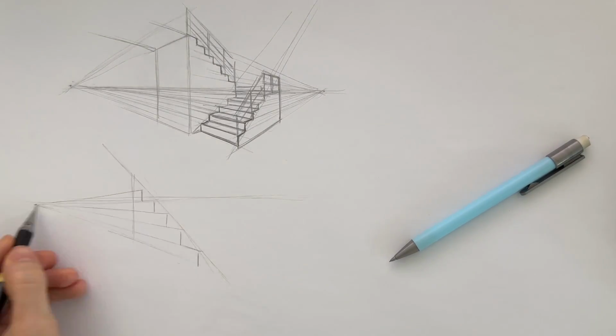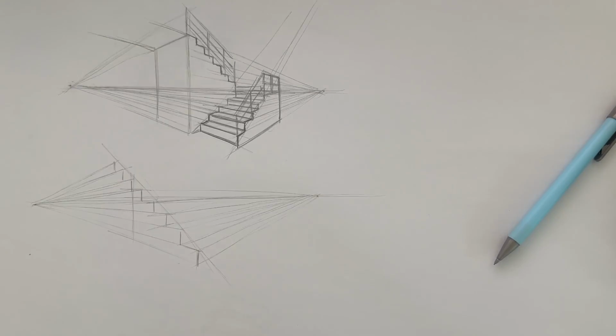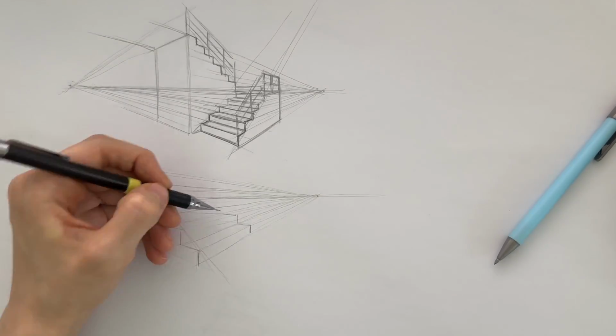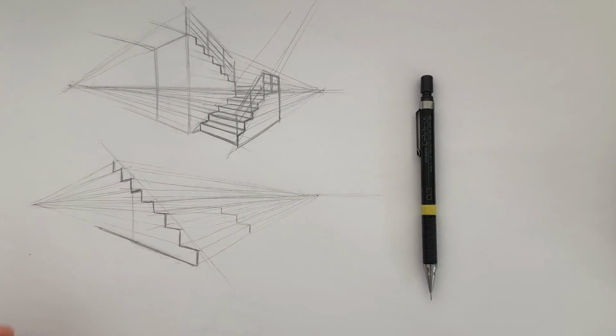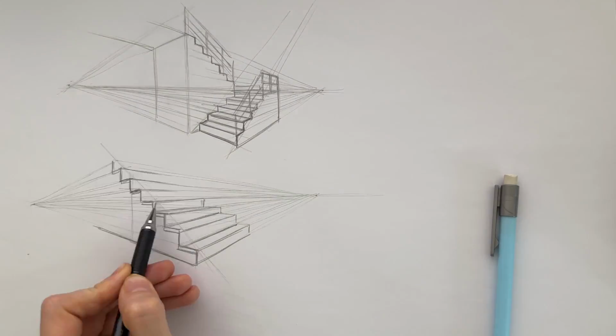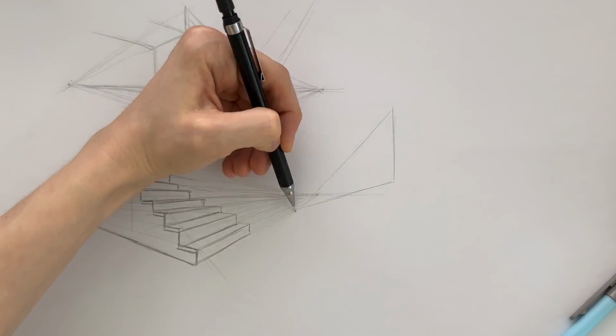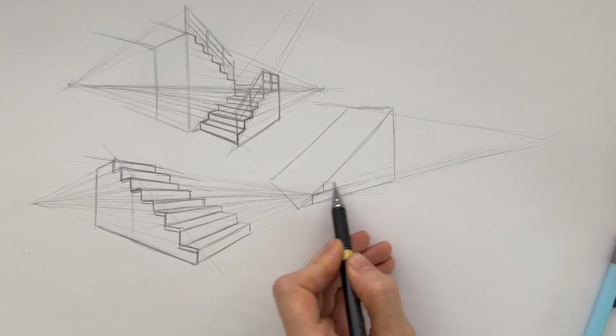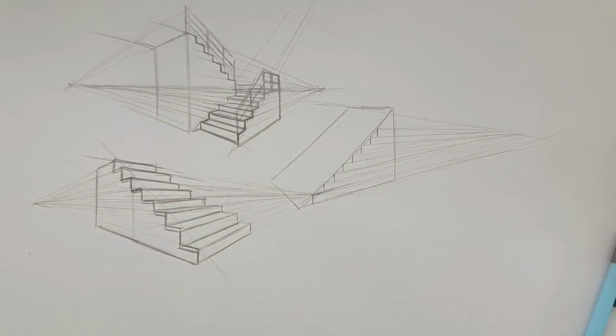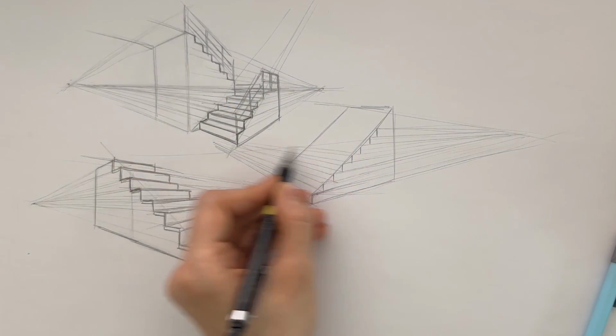Same concept here again. And here again, you can try drawing all kinds of stairs from different styles and points of view.